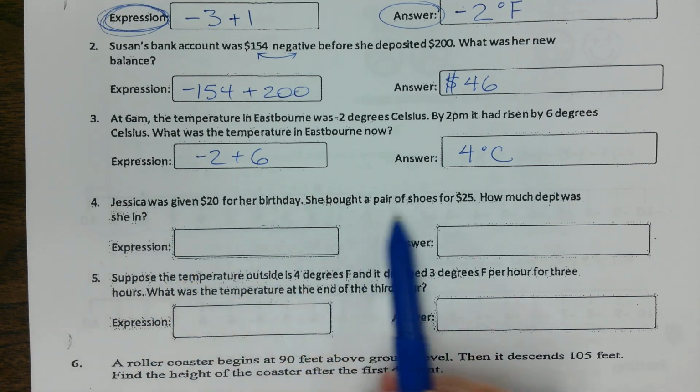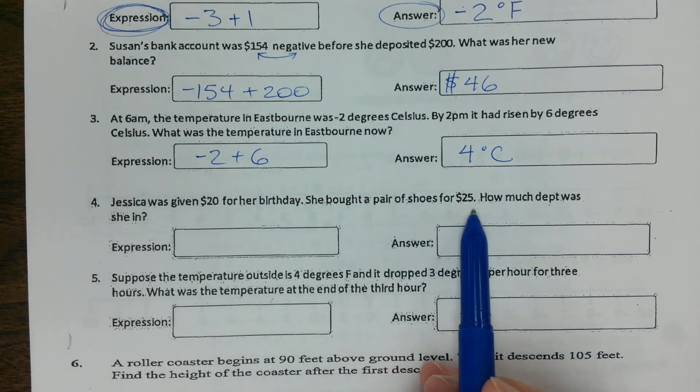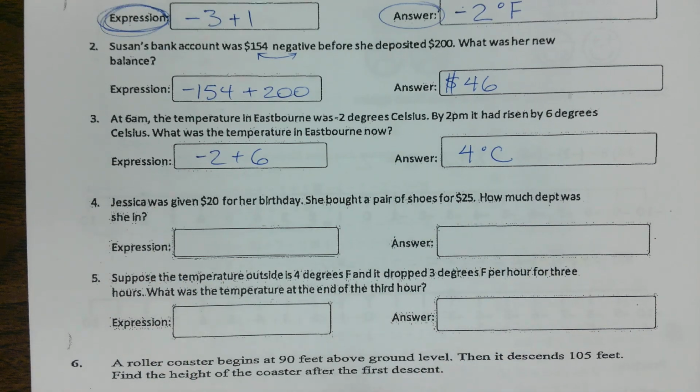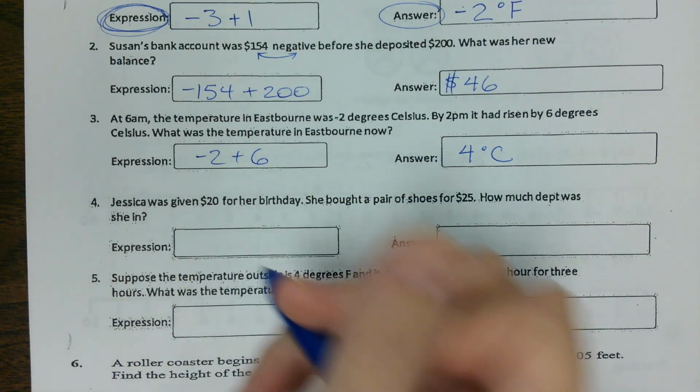Jessica was given $20, and she bought a pair of shoes for 25. I don't know how that happened. And now she's in debt. So, Sever? But the expression?